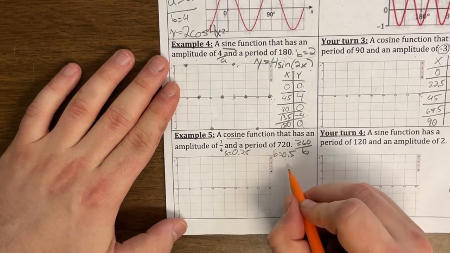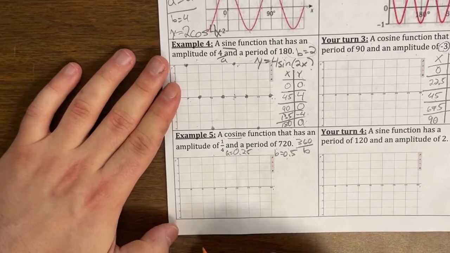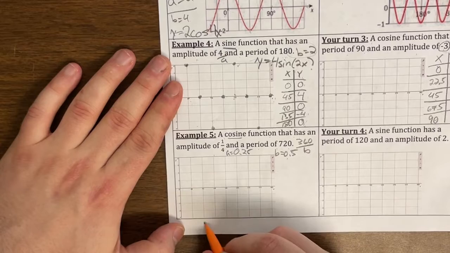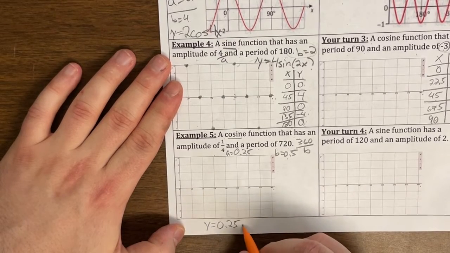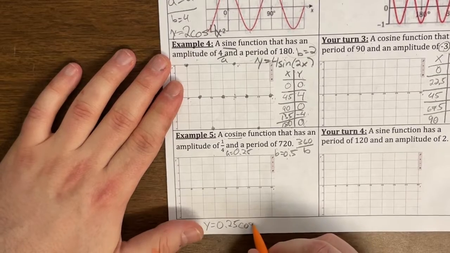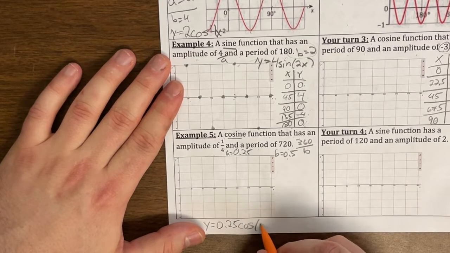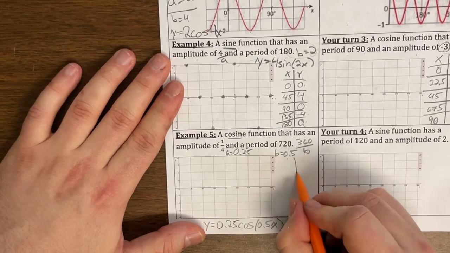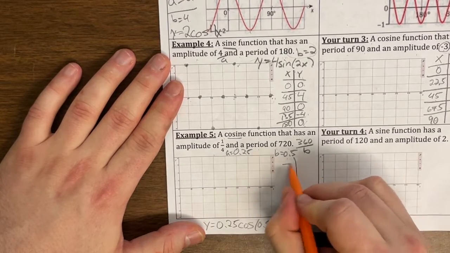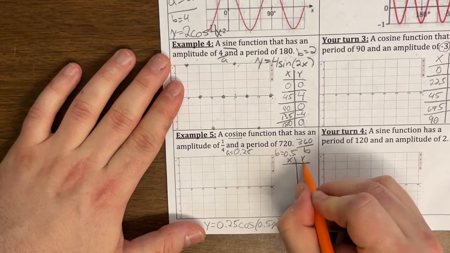So now let me write my function down here. I can say y equals 0.25 cosine of 0.5x. Let me make my table. I have my x and I have my y.